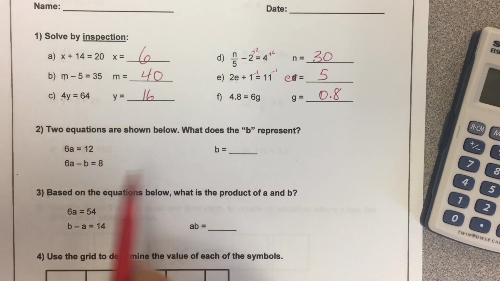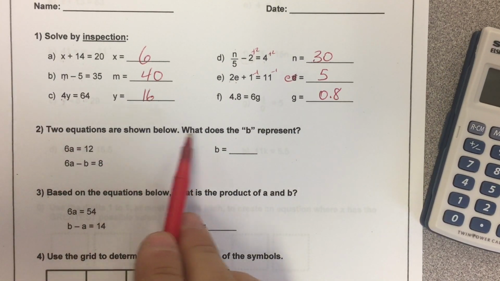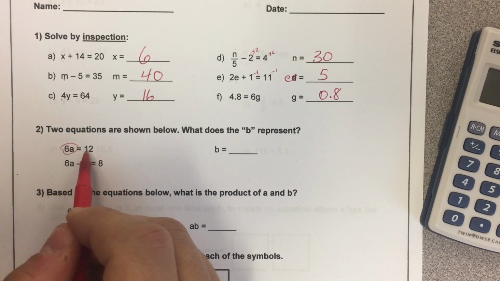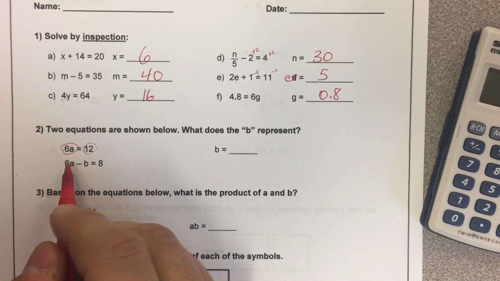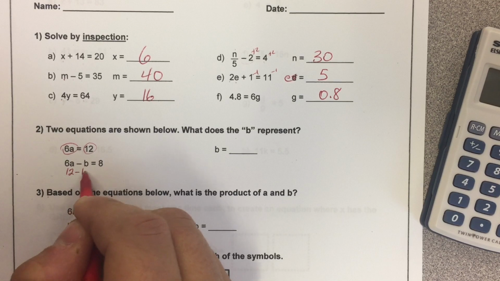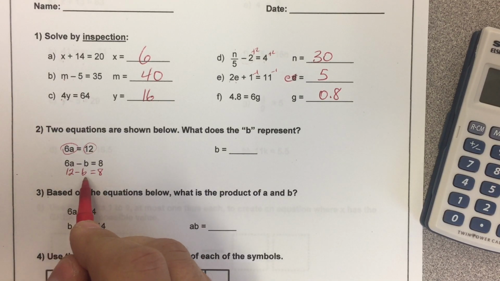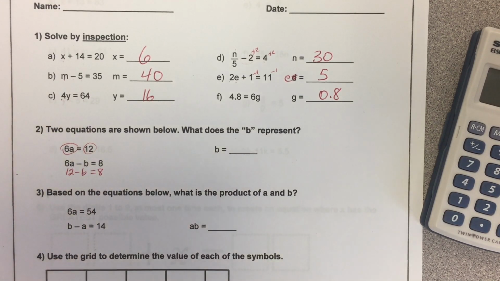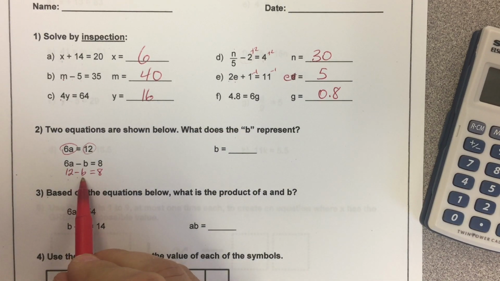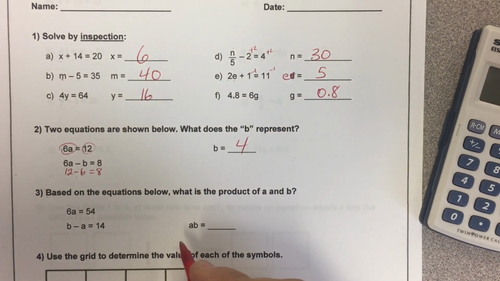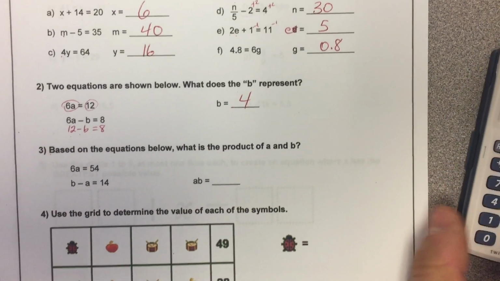These are also solving by inspection. Two equations are shown. What does the b represent? So 6a is 12. So where I have 6a, this is actually the same thing as 12. So this is kind of like 12 subtract b equals 8. And so I have 12 minus a number equals 8, and so the number is 4. So 12 minus 4 equals 8.